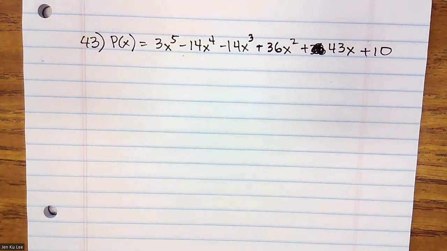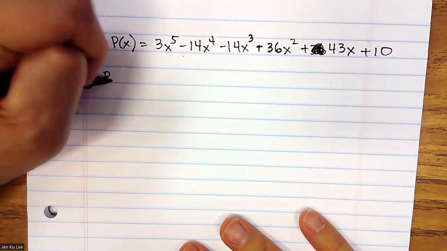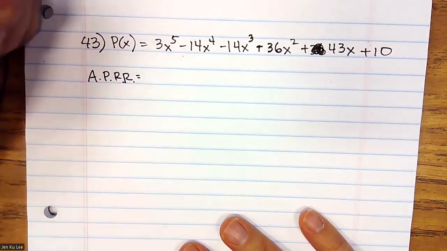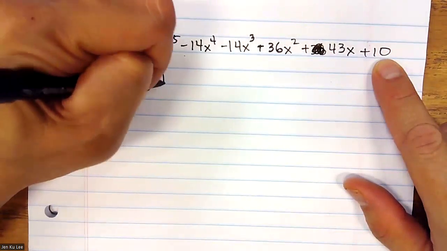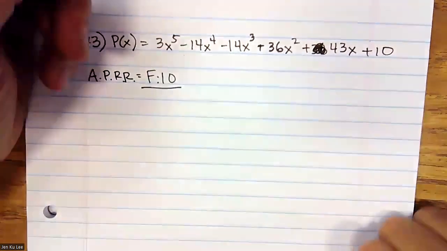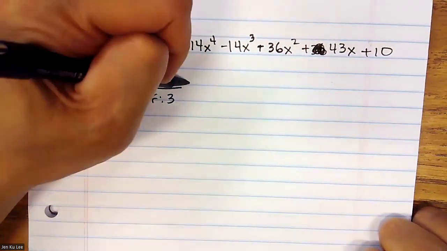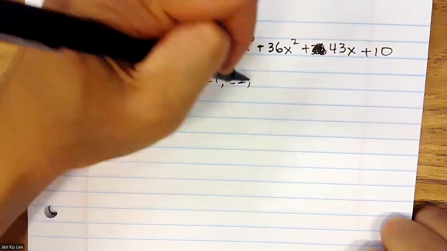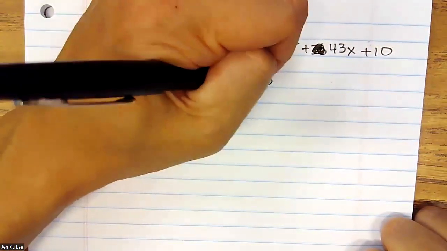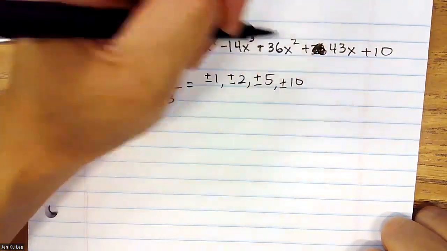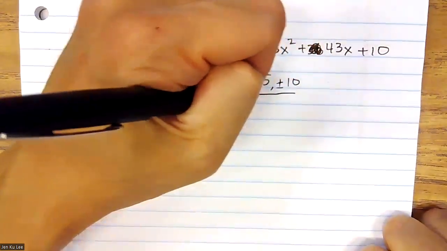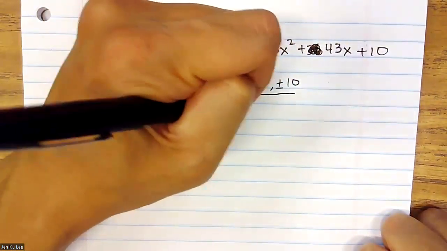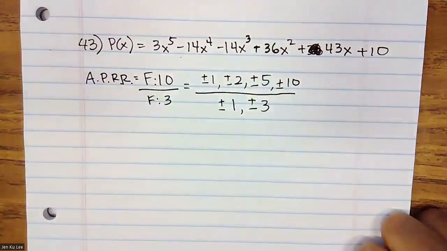So we're going to do the same steps as before and get your possible rational roots. That's going to be the factors of your constant, which is 10, over the factors of your leading coefficient, which is 3. Factors of 10 would be plus or minus 1, plus or minus 2, plus or minus 5, and plus or minus 10, right? Over plus or minus 1 and plus or minus 3, correct?